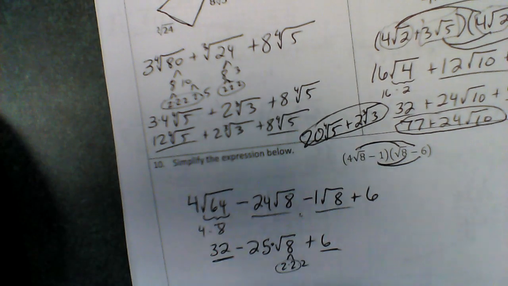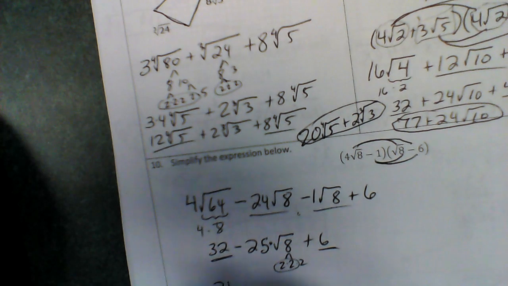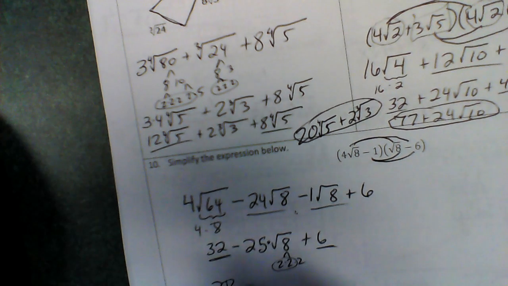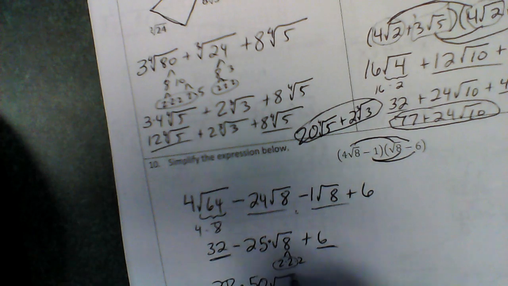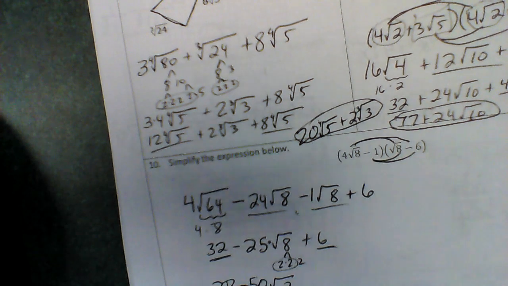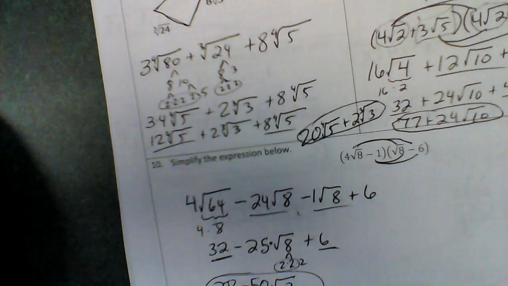We also have these like terms here, so let's put those together right away. So that's 38. 2 times 25 is 50 square root of 2. This should be a minus here. That's your final answer.